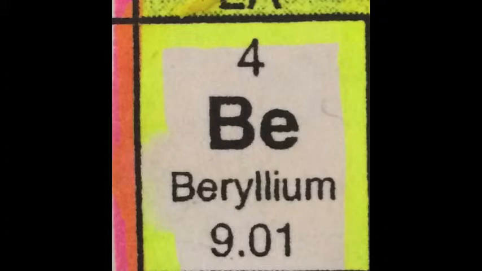Next you see the letter Be, which is the element's symbol. Under Be you see the element's name, beryllium, and under that is the number 9.01, which is also the element's atomic mass. Each element contains a certain amount of protons, neutrons, and electrons. The atomic number is always the same as the number of protons, and the number of protons is always the same as the number of electrons.